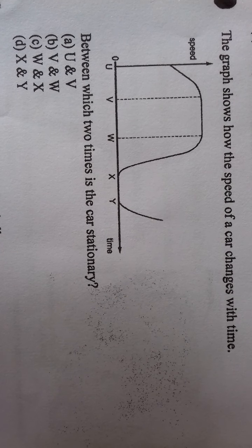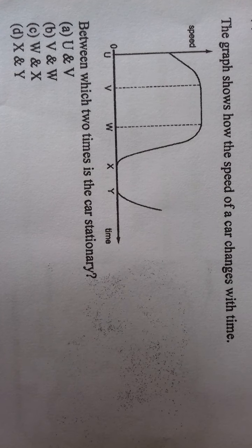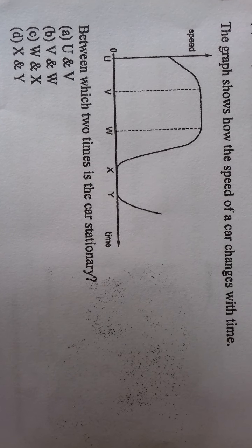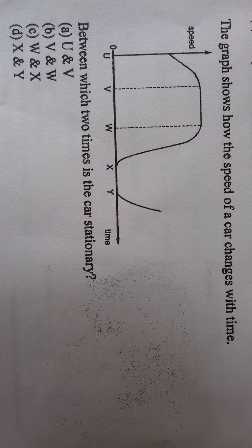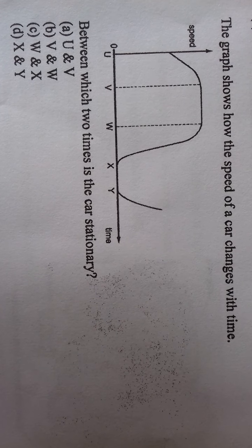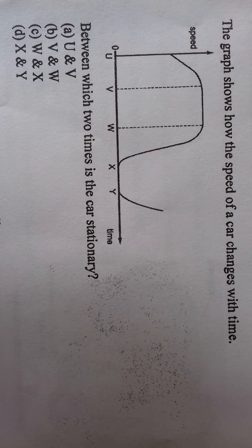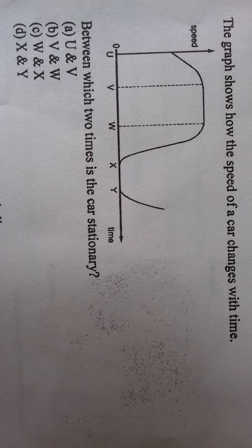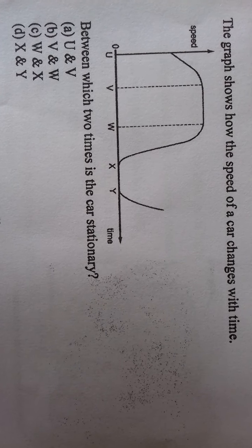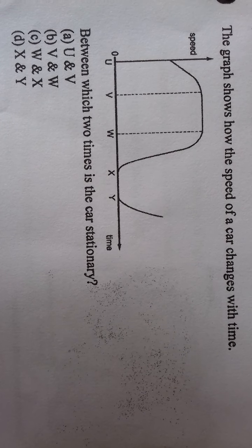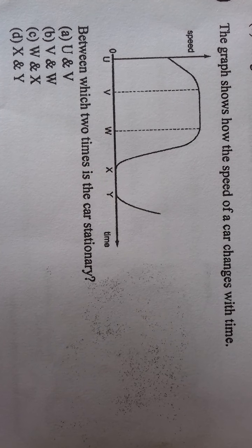Now before looking at the options, let us look at the graph. We know that speed remains 0 only between x and y. So between x and y, it means D option is correct. There is no need to look at the other options at all. And if you see, between u and v speed is changing, and between v and w speed is uniform as it is a straight line parallel to time axis. Between w and x we can say speed is decreasing, and between x and y only speed remains 0, so the correct option is between x and y.